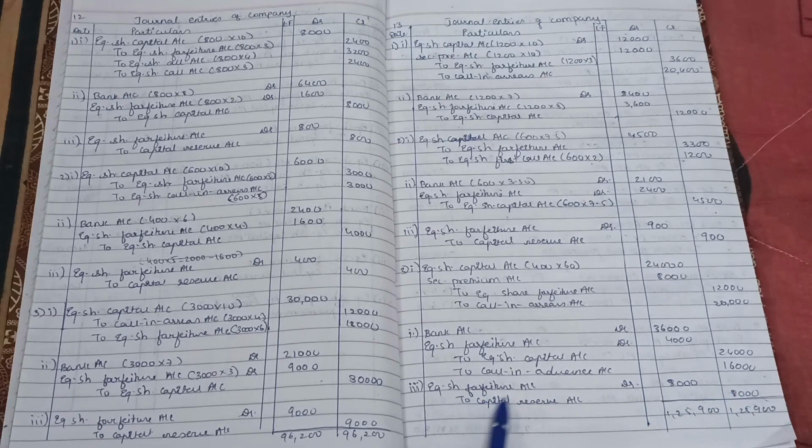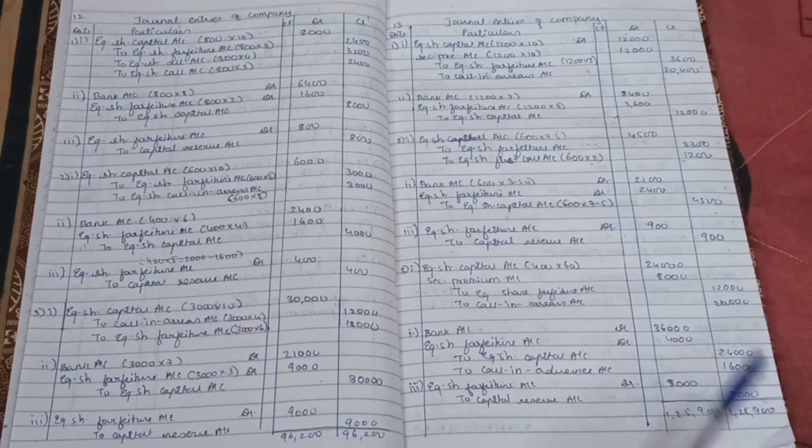The difference will be transferred: 12,000 minus 4,000, it will be 8,000. Equity share forfeiture account debit to capital reserve account credit.